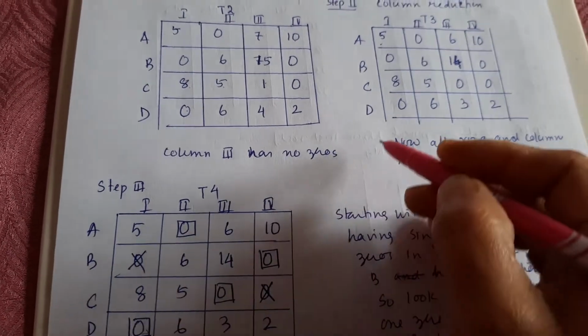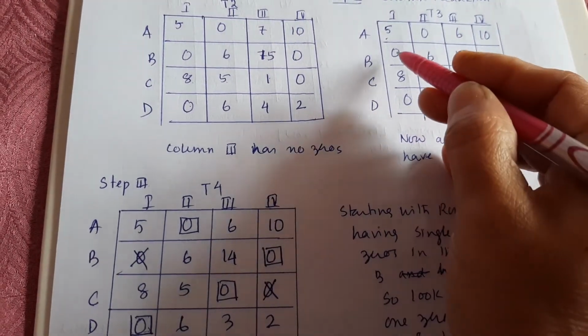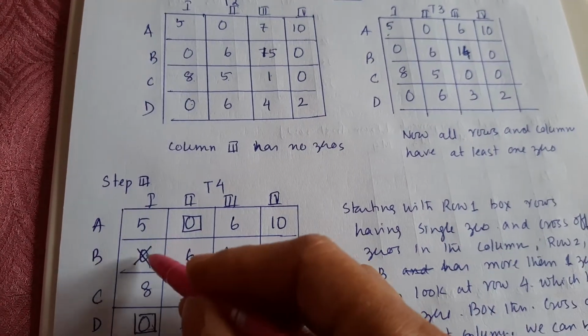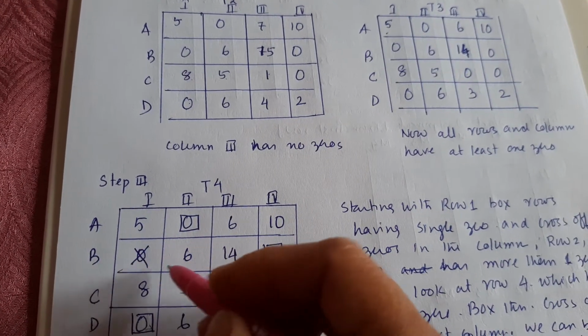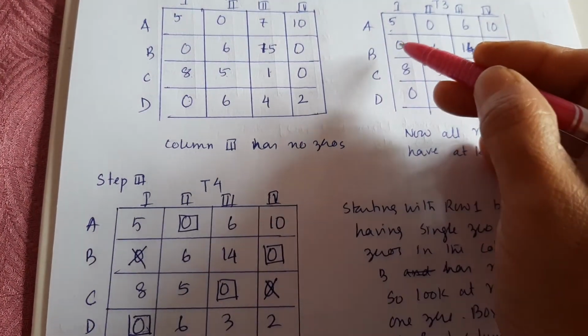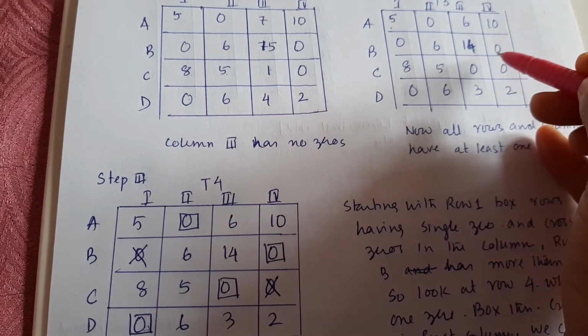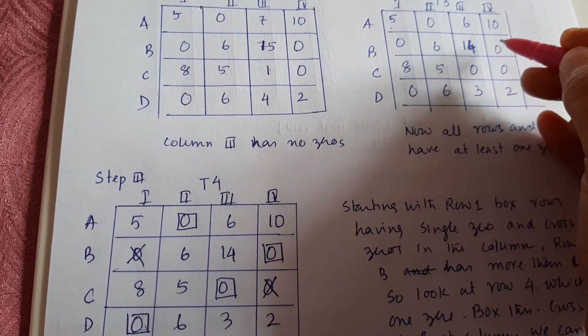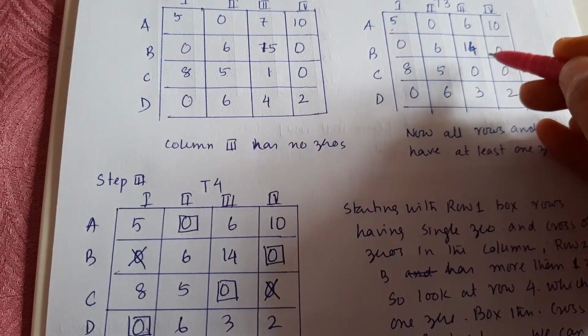As soon as I box that 0, you cross off the other zeros in the column. So, boxing that 0, I am crossing out the other 0 in this column. As soon as you cross this one, you see in that row there is only one 0 here. So, we can box that 0. So, B4, that cell has been boxed.